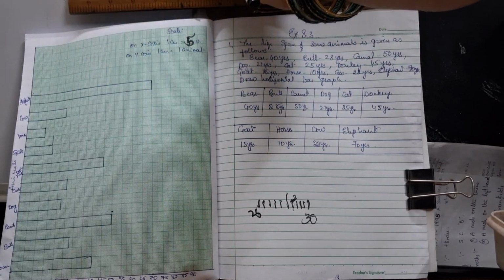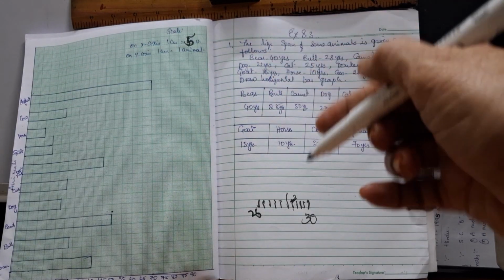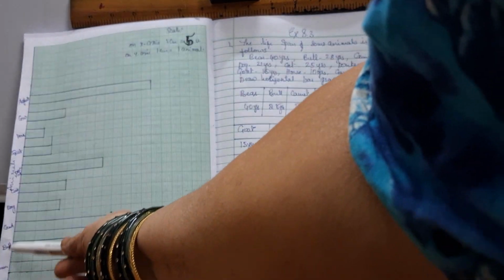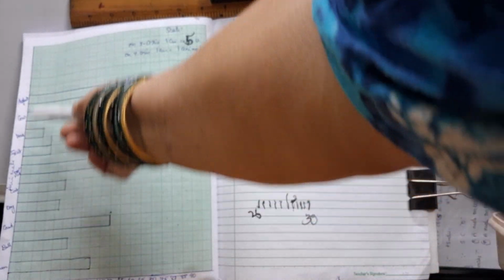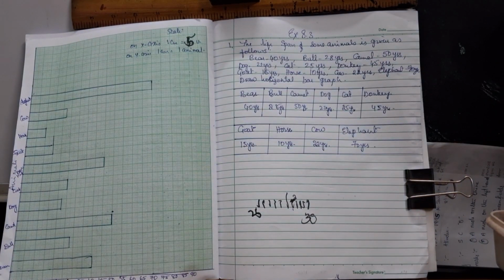And on y-axis, 1 centimeter means 1 animal. Like this, I have written the names of the animals. So I hope I am clear, children. So this is the first problem.